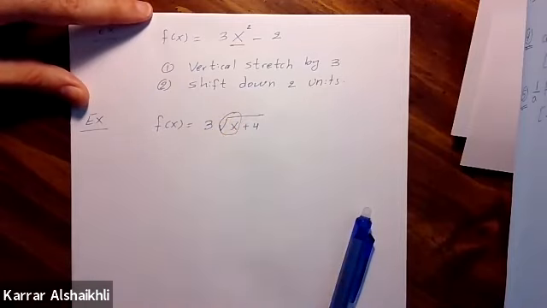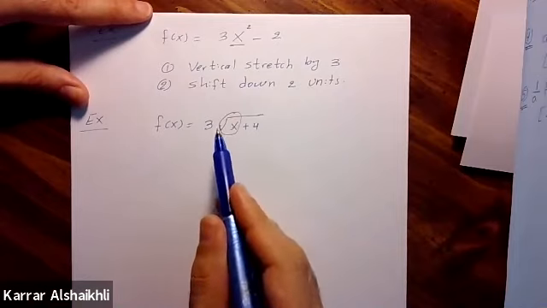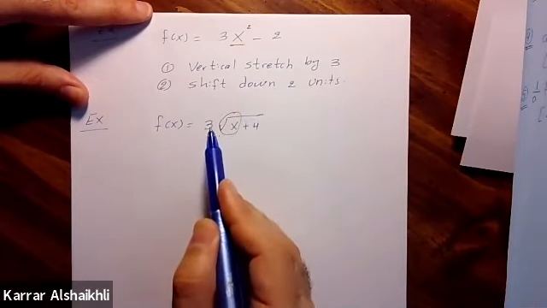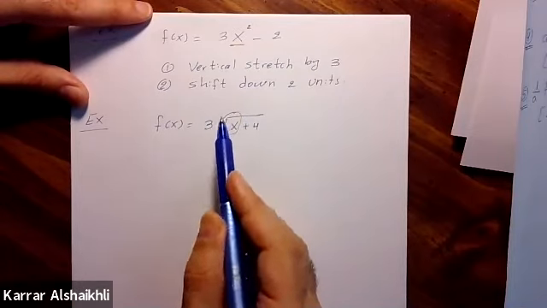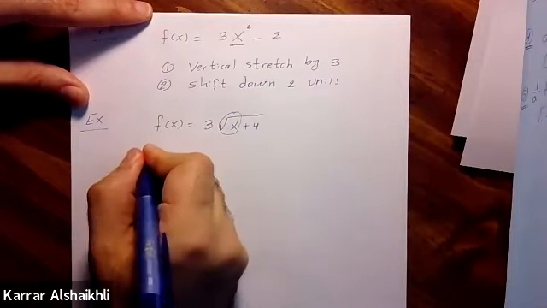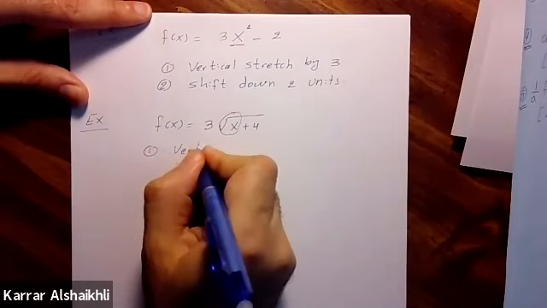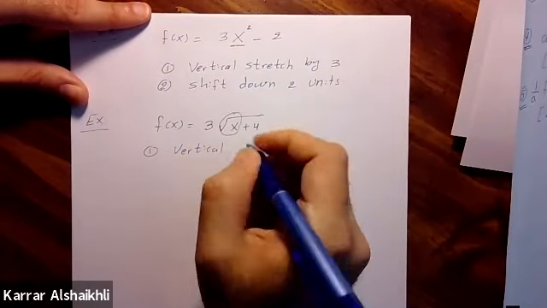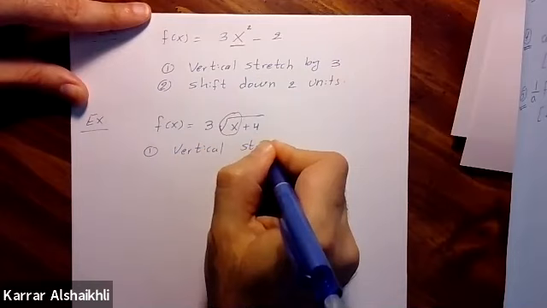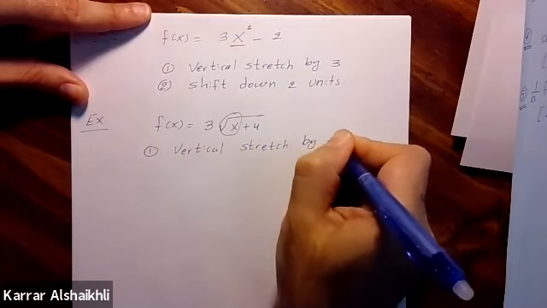Now, there is a number outside the parent function with multiplication. So the first technique is going to be exactly like here, vertical stretch by 3.